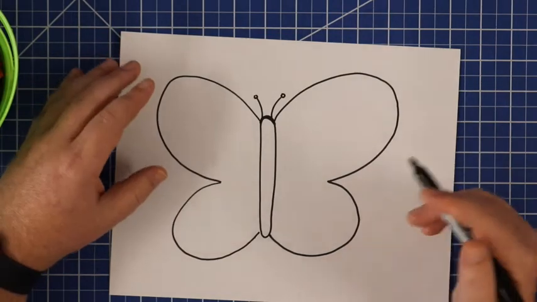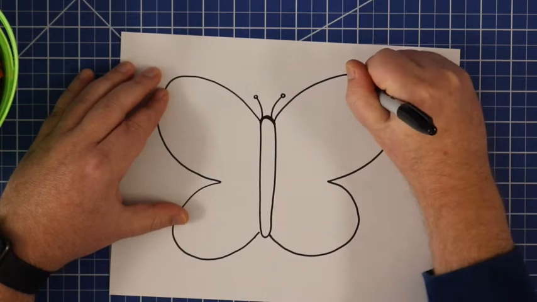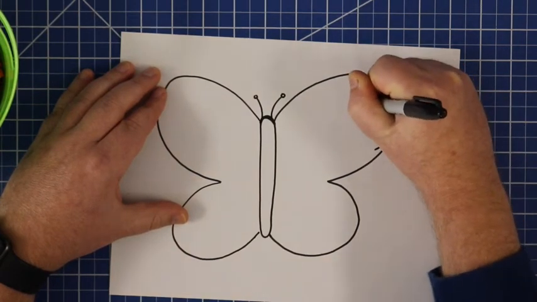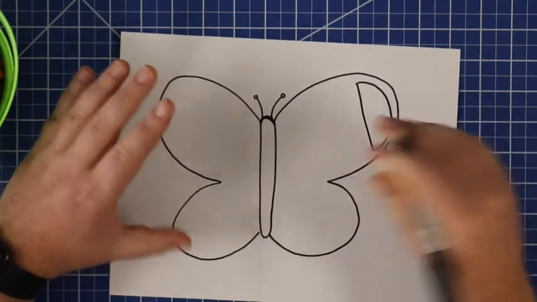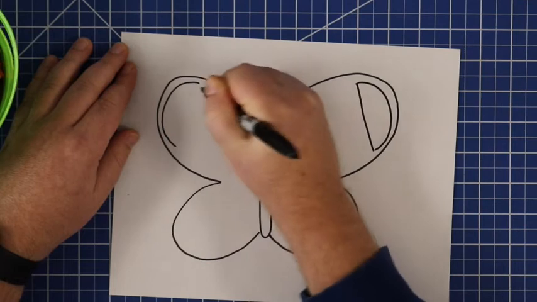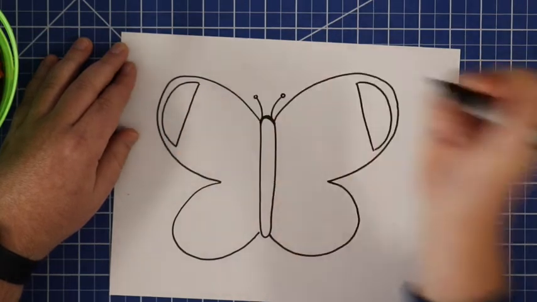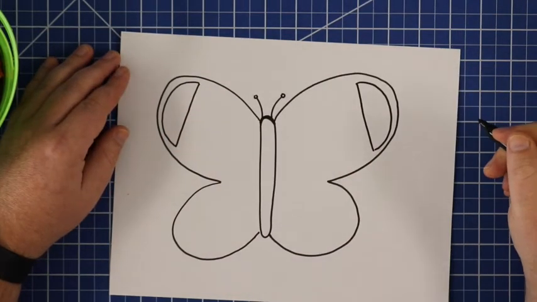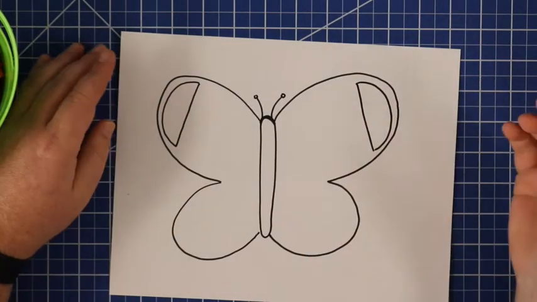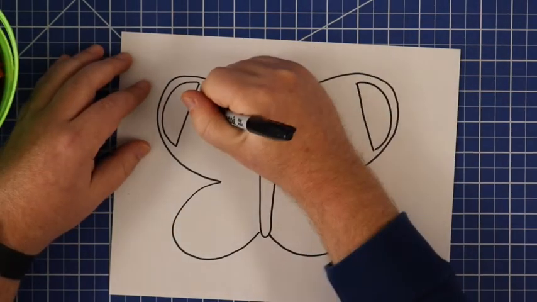But for me at least, the easiest thing to do is whichever shape I start with over here, before I do anything else, I'm gonna go over here and do its opposite mirrored shape on the other wing. It's just easier for me to keep track of. All right, I'm gonna go ahead and fill in the rest of the wings with my patterns.